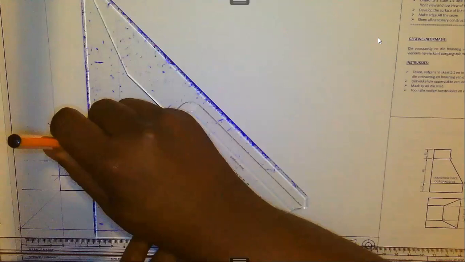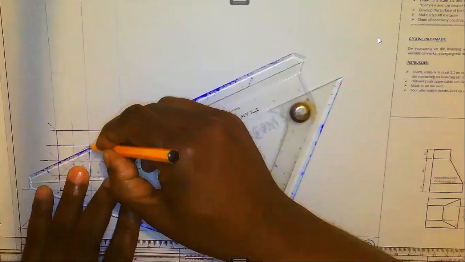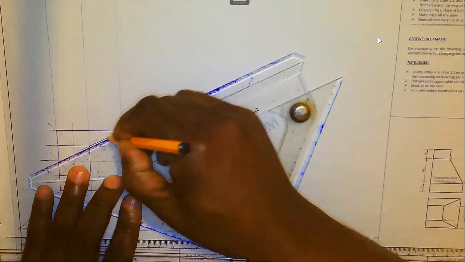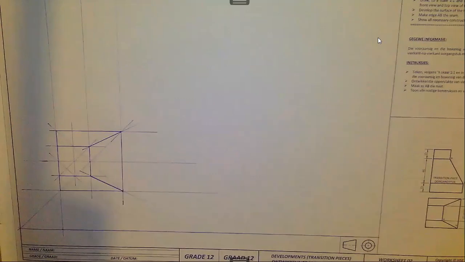Now I've got this top part and I've got the bottom part. As you can see, this bottom and top part are connected. I'm going to do this and leave this. Right, okay. Now I've got my top view.